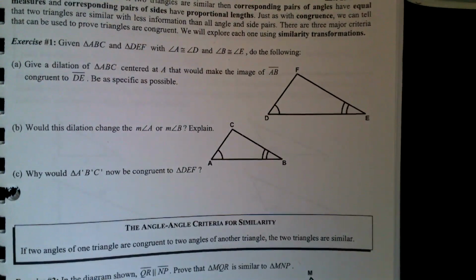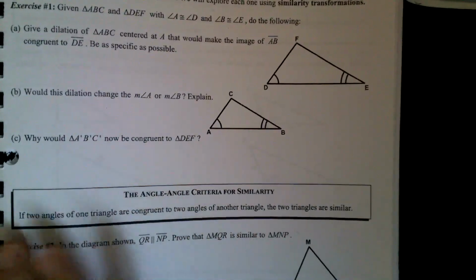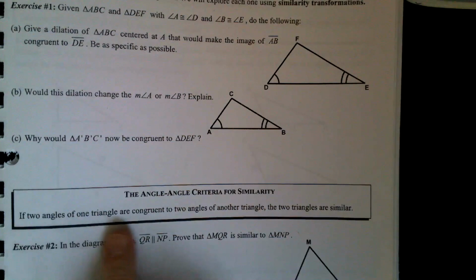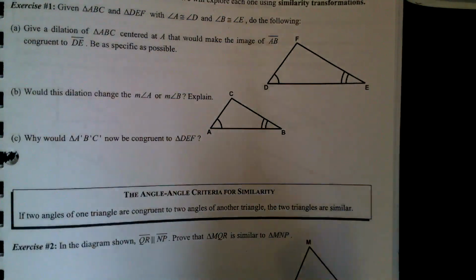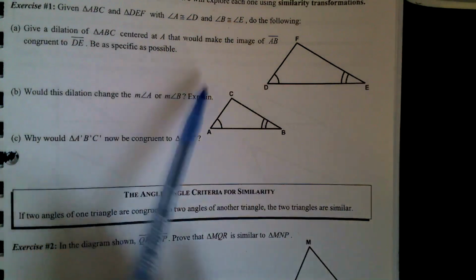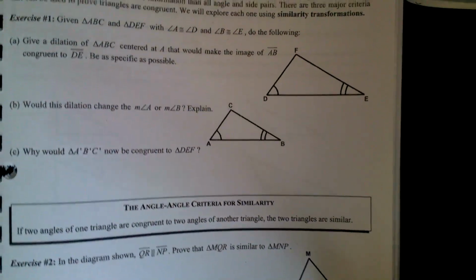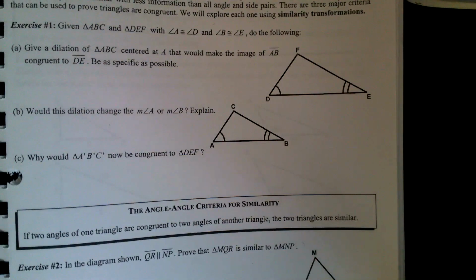Now, angle-angle criteria, as we can see right here, is if two angles of one triangle are congruent to two angles of another triangle, the two triangles are similar. So let's take a look at this one. Let's go back up here. So we are given triangle ABC and we are given triangle DEF.